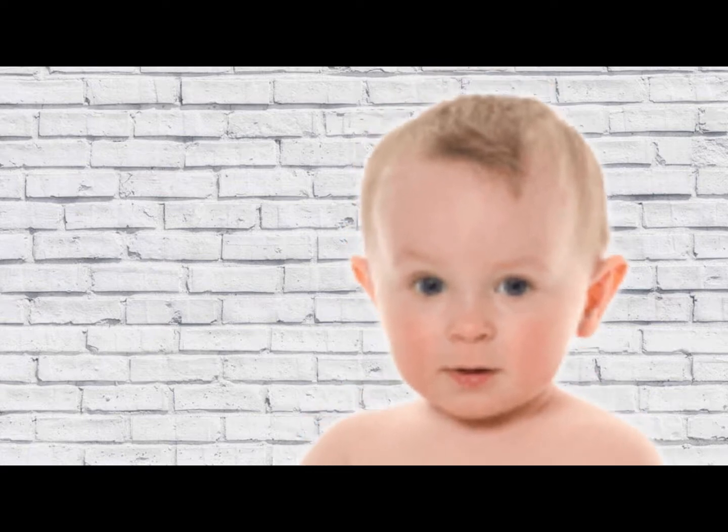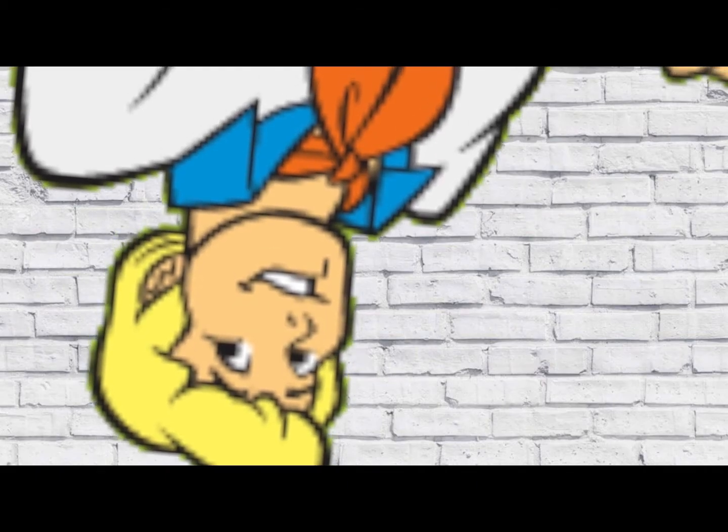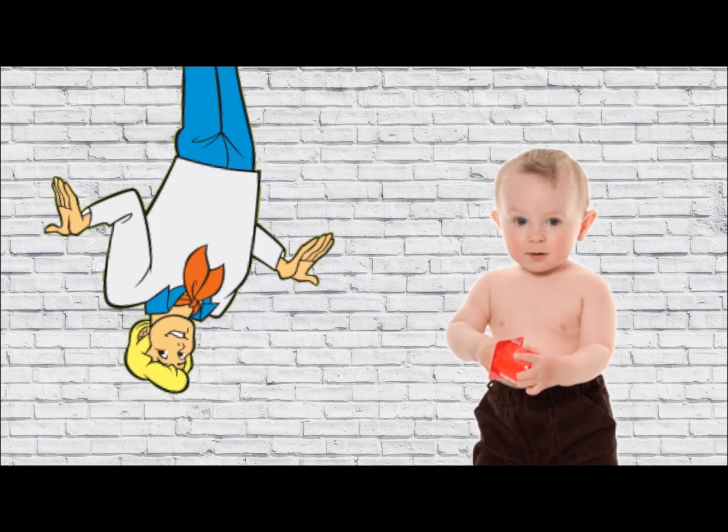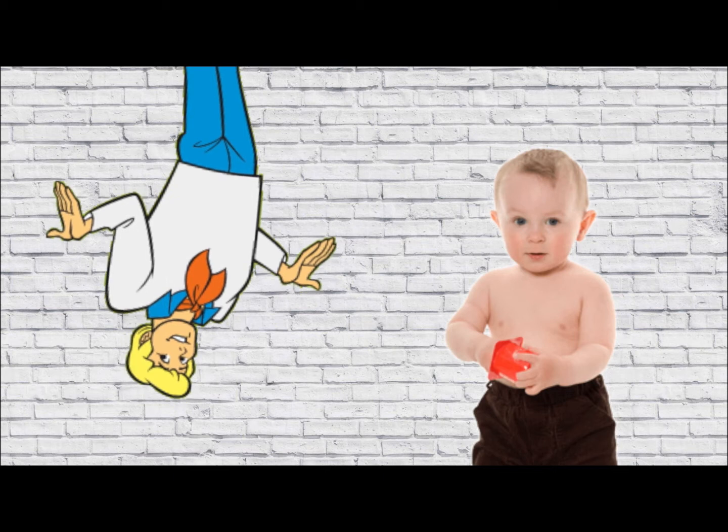Freddy, my boy, what are you doing? Just hanging around. Why are you upside down? I'm not upside down, you're upside down.